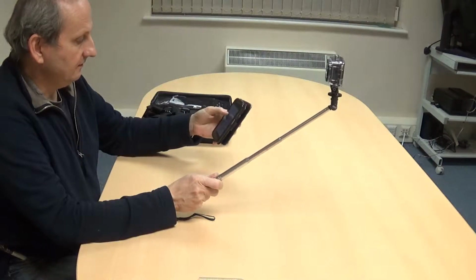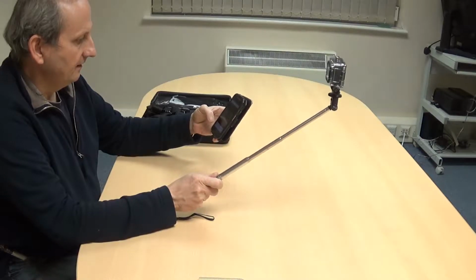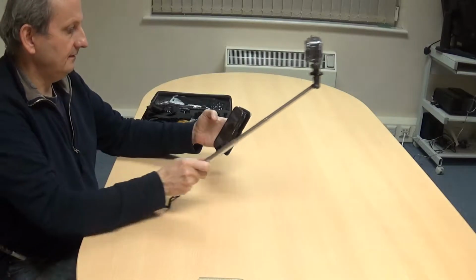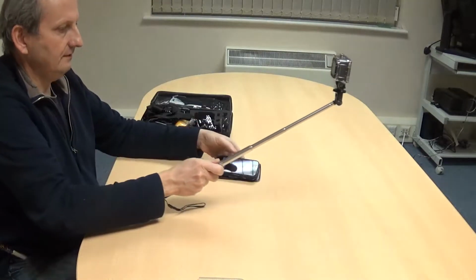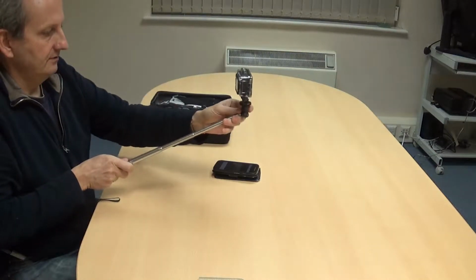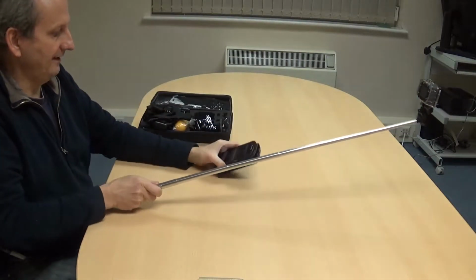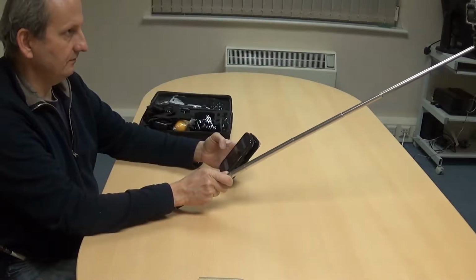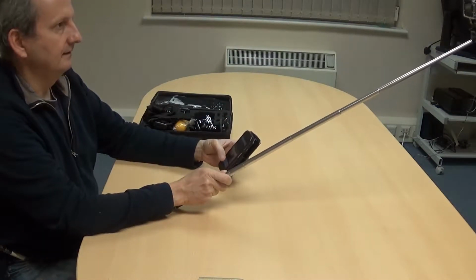And one last thing, we'll go into 4 times zoom. And you have to hold it quite a long way away. So we'll just zoom that out a bit. And when you do that, what you will get is, relatively speaking, much more grain in that file.